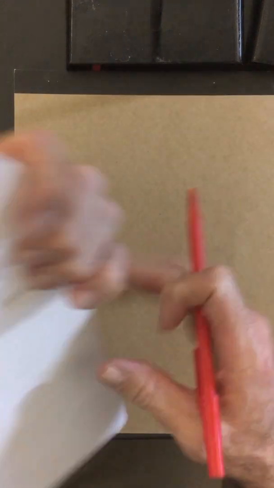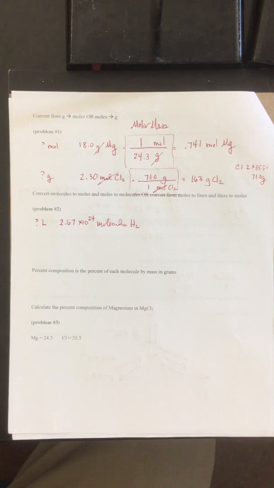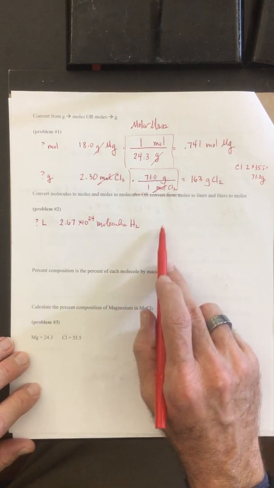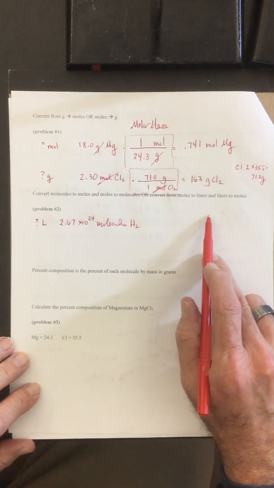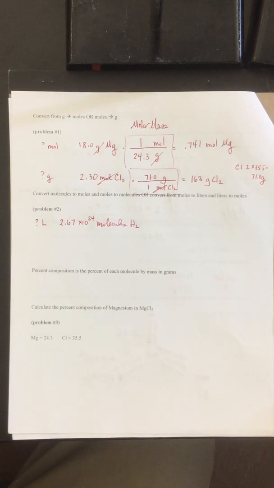So what I'd like you to do is to go ahead and to attempt this problem. It's two steps. You're going to cancel the molecules by using Avogadro's number equal to 1 mole, and then you're going to cancel your moles and convert it into liters using the molar volume of 22.4. Please go ahead and attempt this problem and pause the video now.